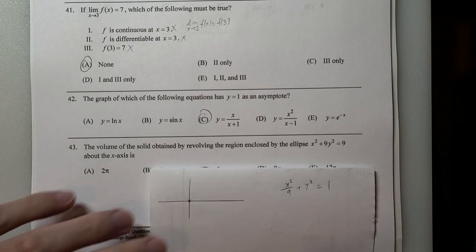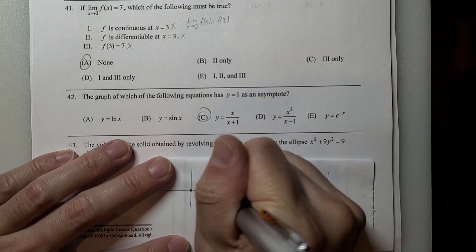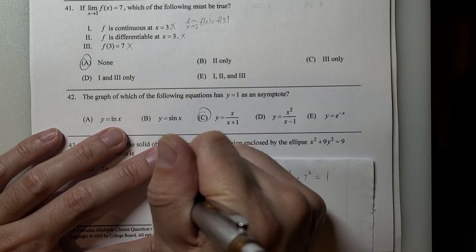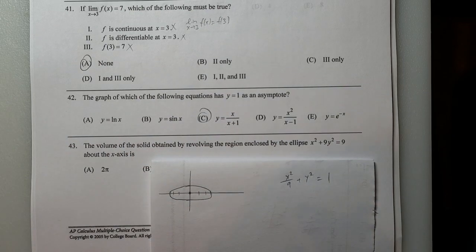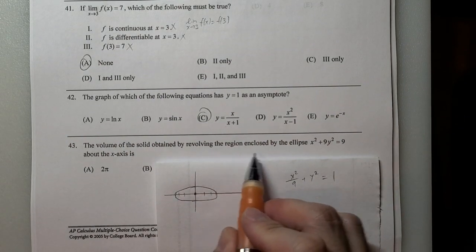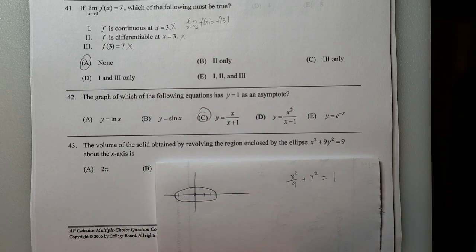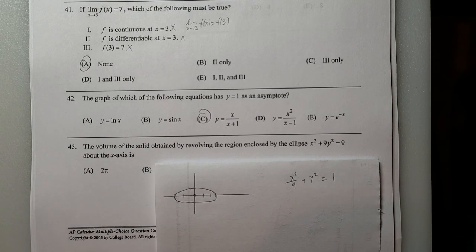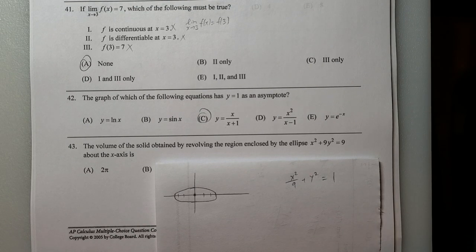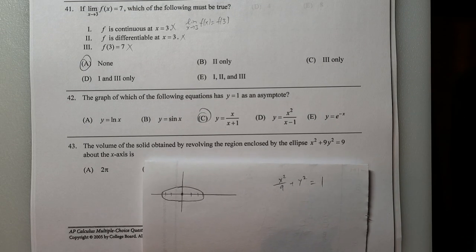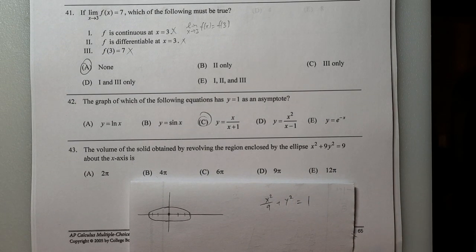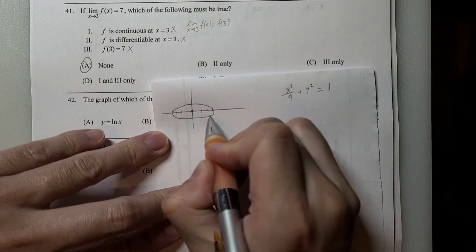And then if I remember correctly, this should go 3 on this side, 3 here, and then y is up 1 like this. Okay. We want to revolve this about the x-axis. Okay, so let's just take, can we take half of it and then rotate it? Let me think about this real quick. Yeah, I think we can split it up. Okay, so let's just worry about the top portion.